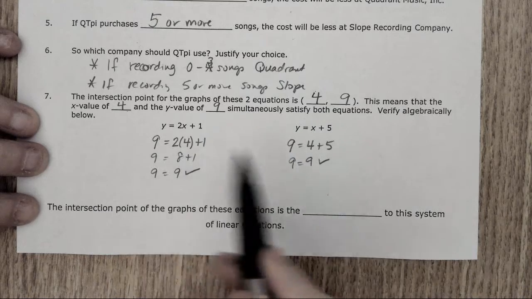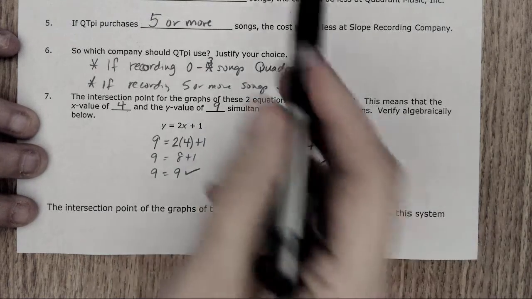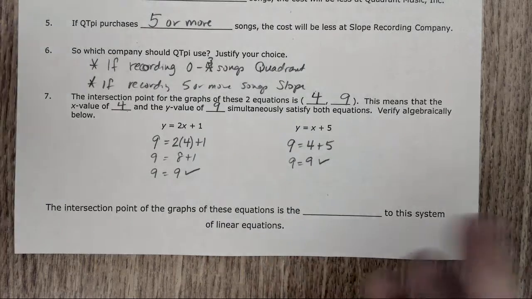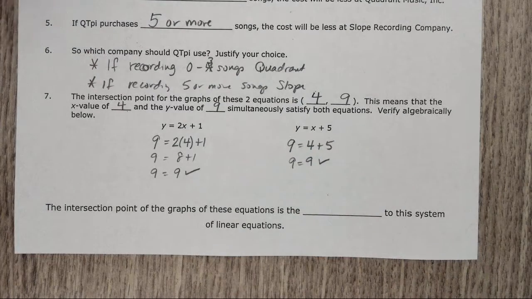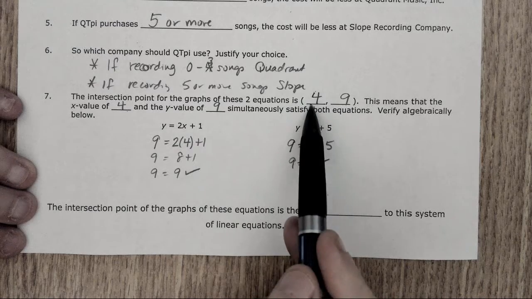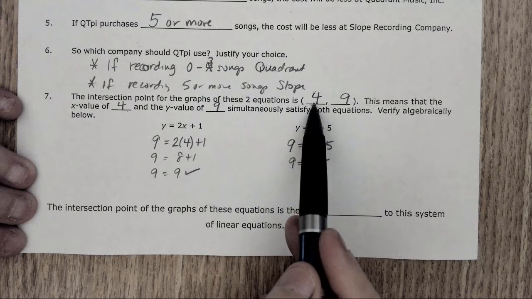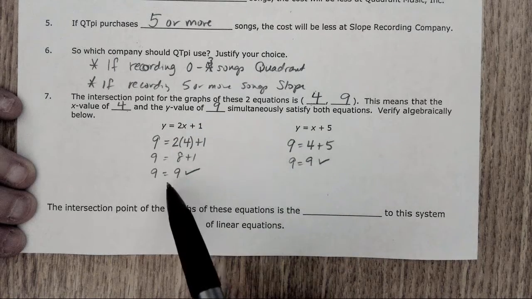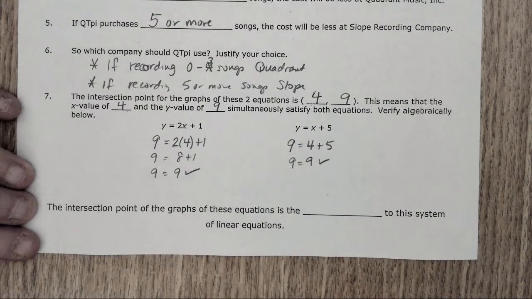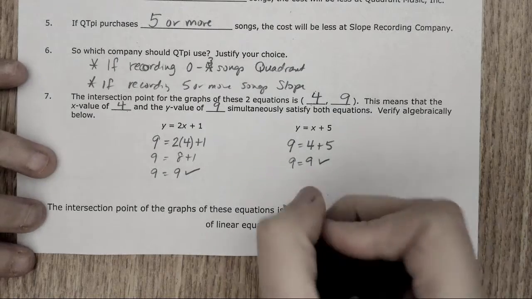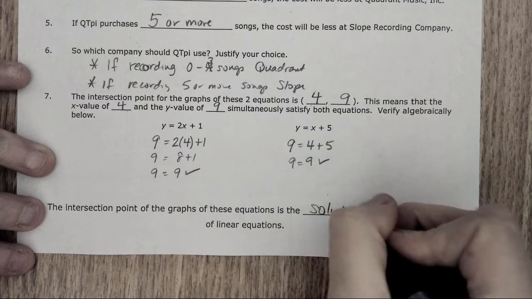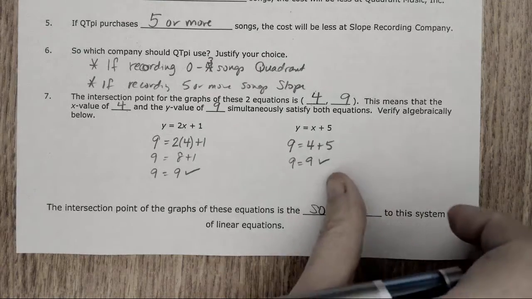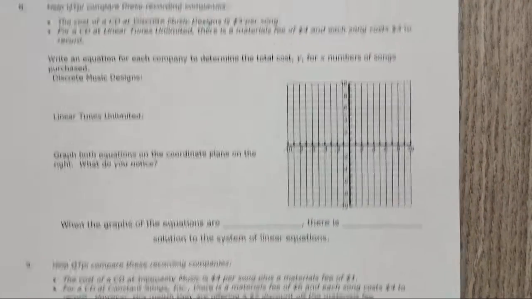4 plus 5 does equal 9. So not only does it make sense, but also mathematically it works. We don't just see it in our graph, we see it mathematically as well, that if Cutie Pie records 4 songs, it's going to cost her $9 at Quadrant and $9 at Slope. So the intersection of the graphs is the solution to this system of linear equations.